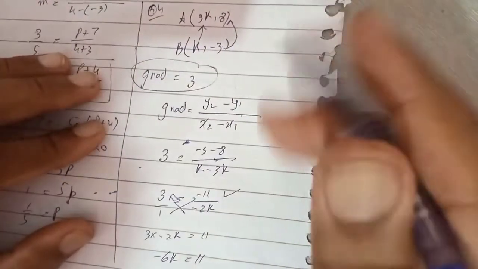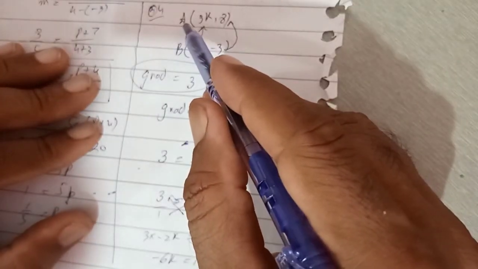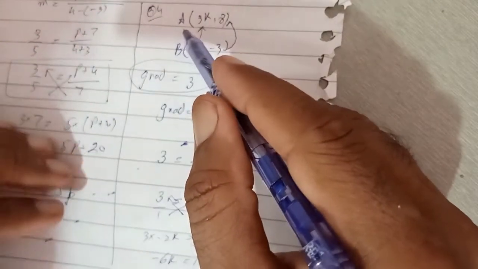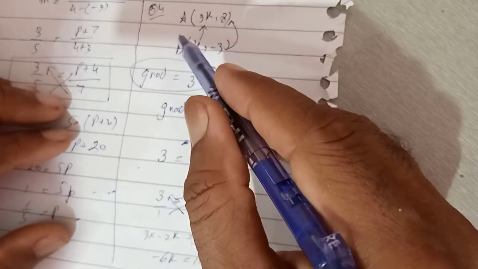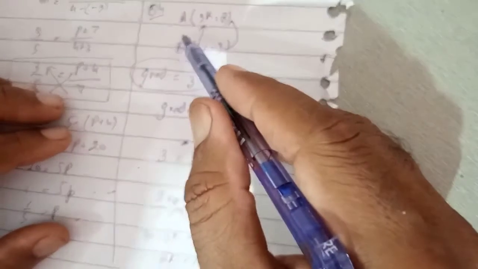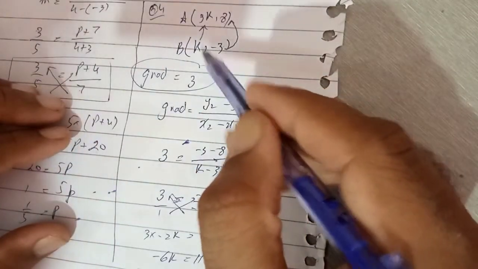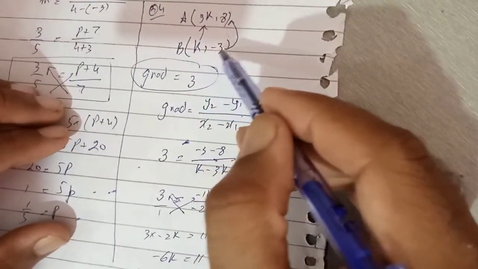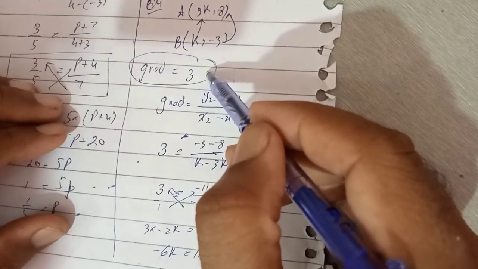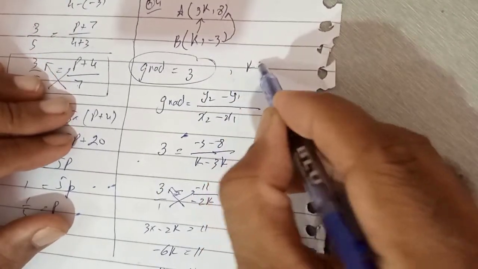So this is question 4 of exercise 6A. Chapter name is coordinate geometry. This is a topic of the O level Cambridge syllabus. Now two points A and B are given whose coordinates are 3k, 8k minus 3, and the gradient is also given which is 3. We are asked to find the value of k. What is the value of k?